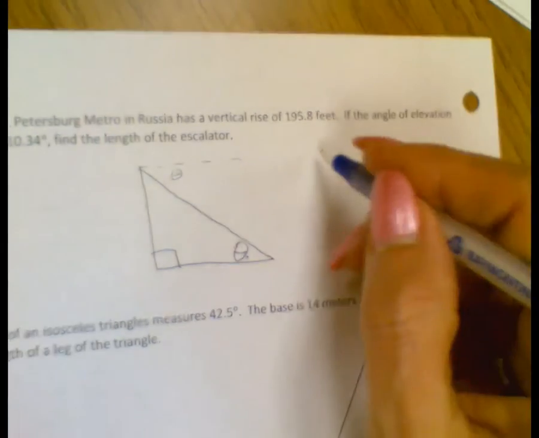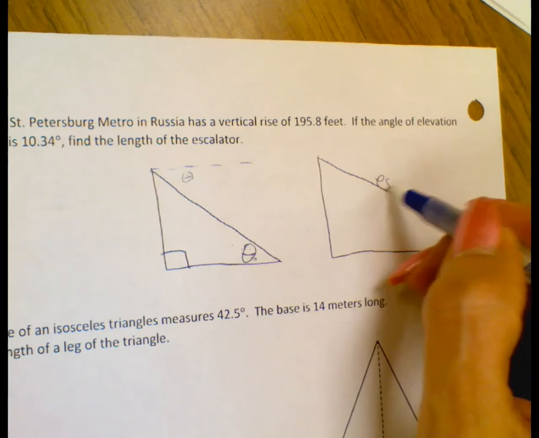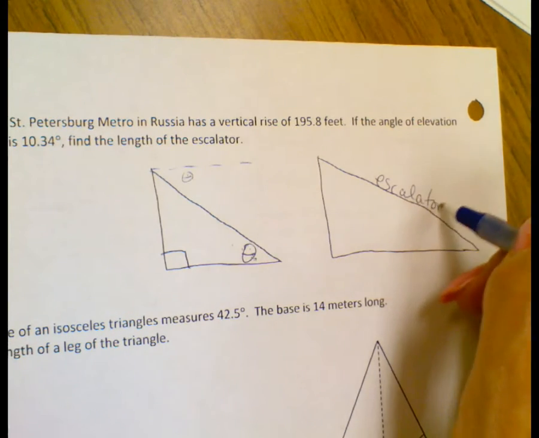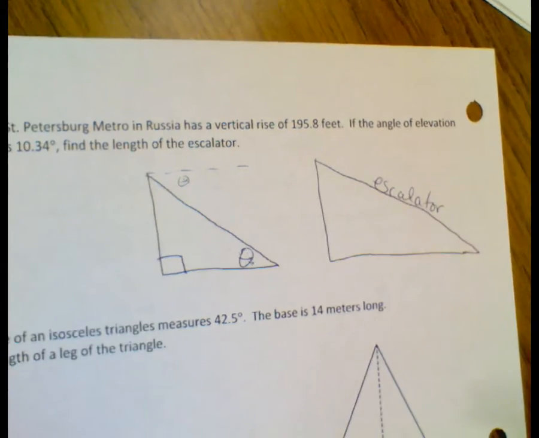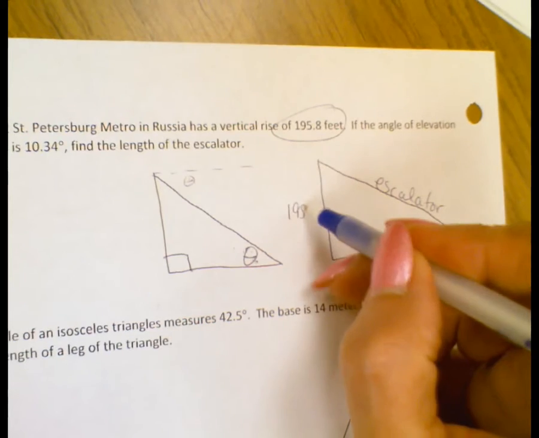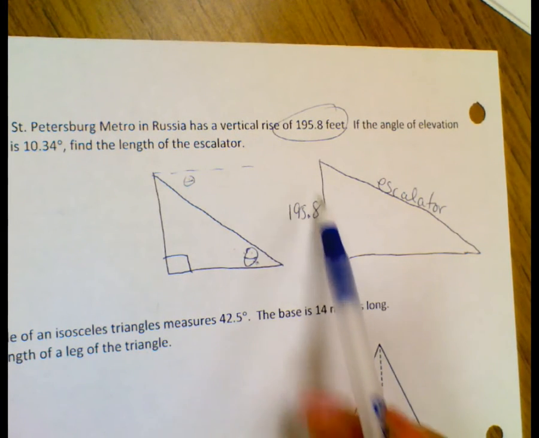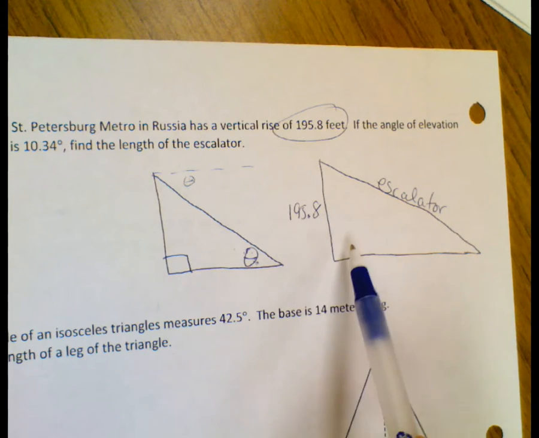So this problem has to do with the longest escalator in the world. This is an escalator. Escalators are diagonal. And it says that it has a vertical rise of 195.8. Okay, this is the vertical rise, 195.8. Vertical rise. Make sense? Vertical rise.